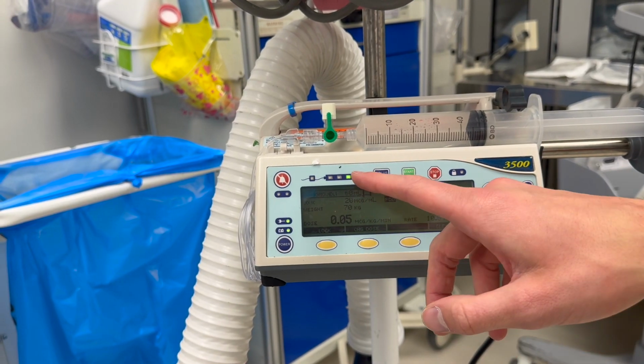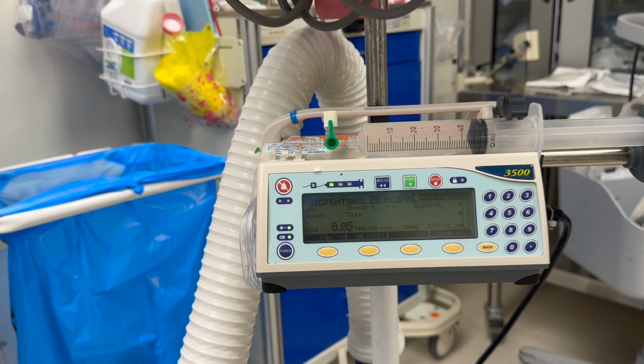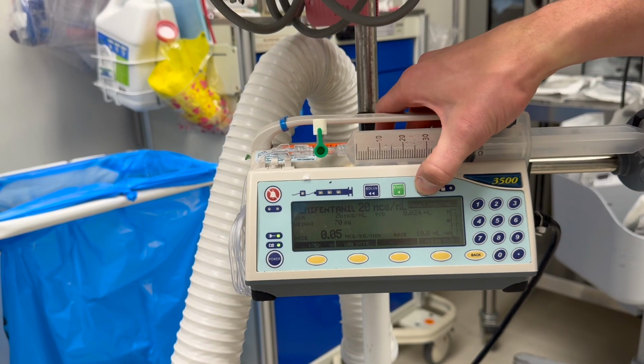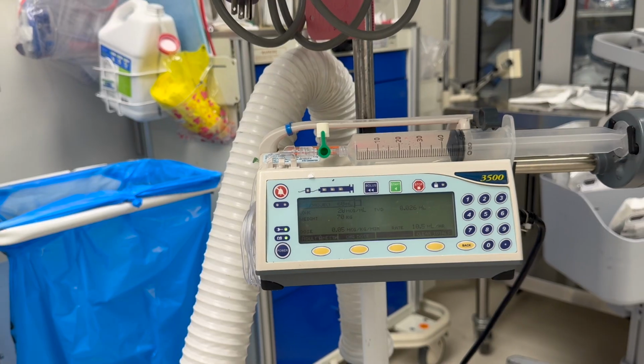And these lights moving across the syringe indicate that the syringe pump is working and the medication is flowing. When you need to stop it, you'll simply press stop. And that is how you use the syringe pump.